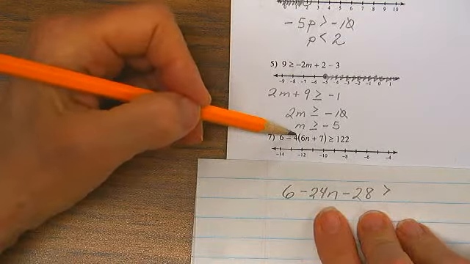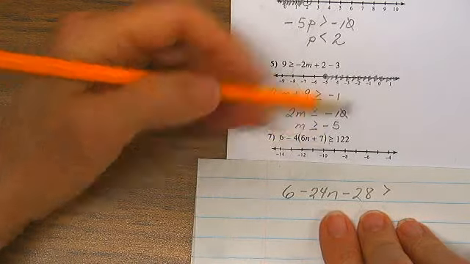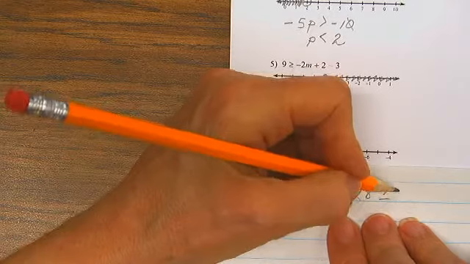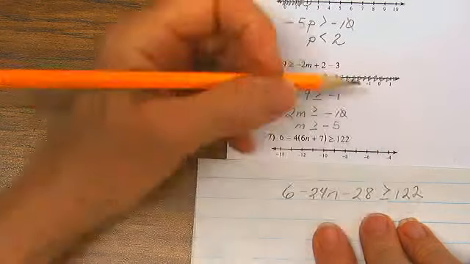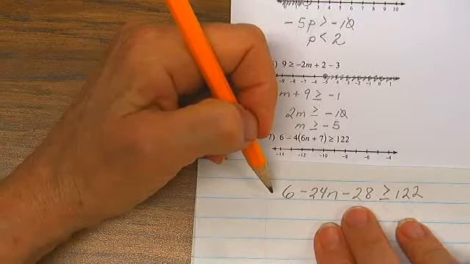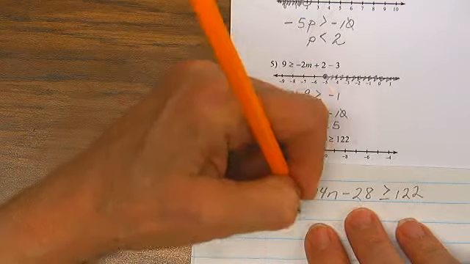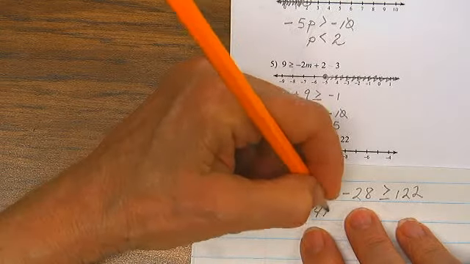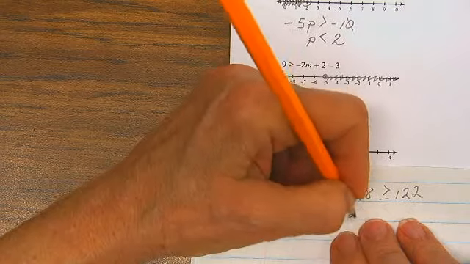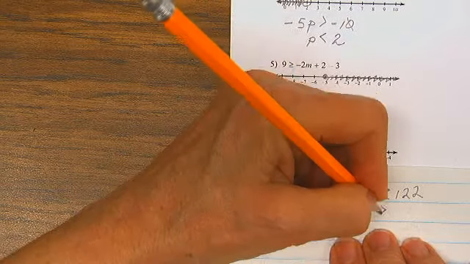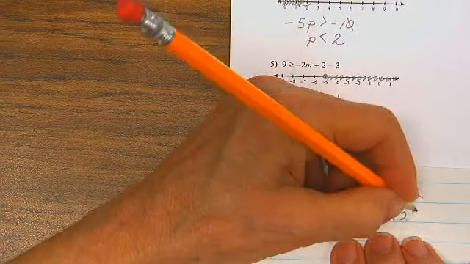I've distributed the negative 4. Is greater than or equal to 122. Combine like terms if I have any. Negative 24n minus 22 is greater than or equal to 122.